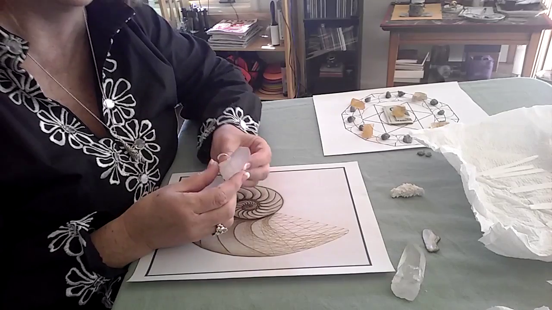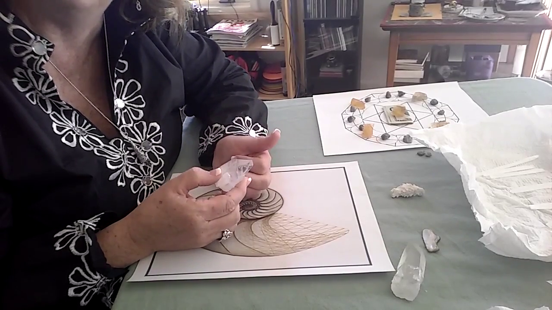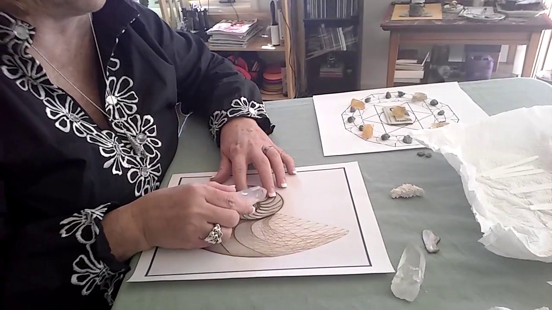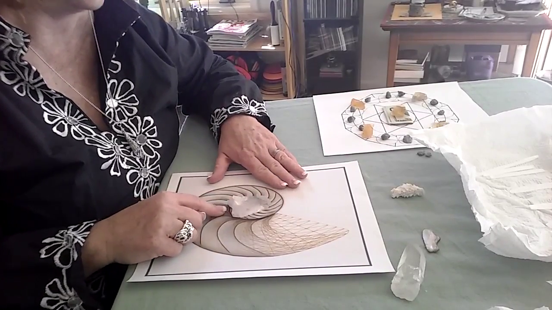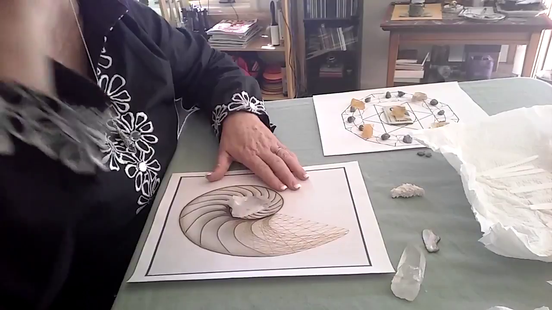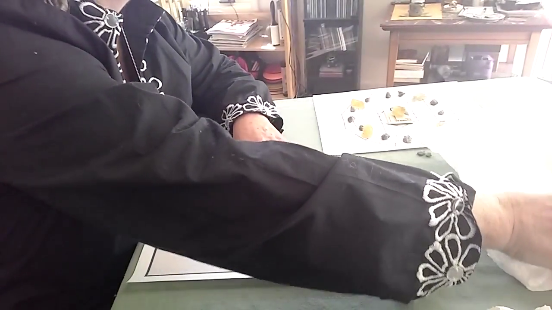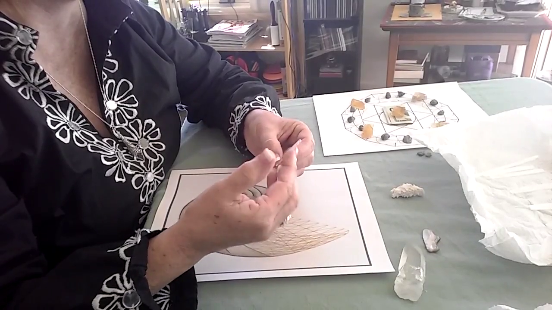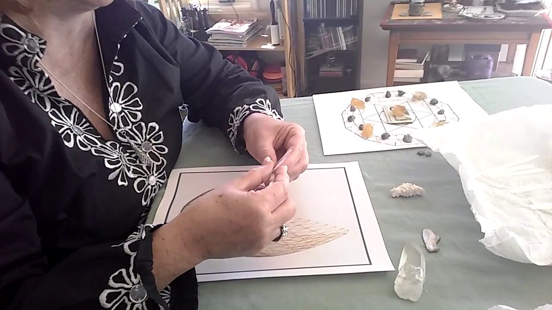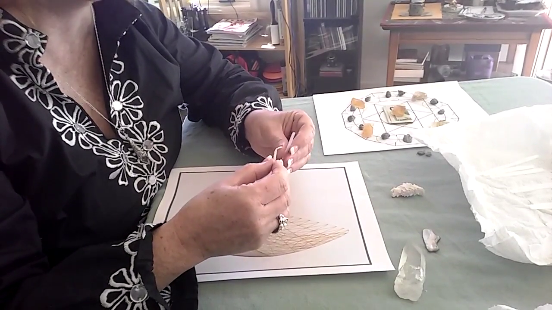So now this crystal is programmed for that intended purpose, and we're going to place that in the center of this natural spiral.